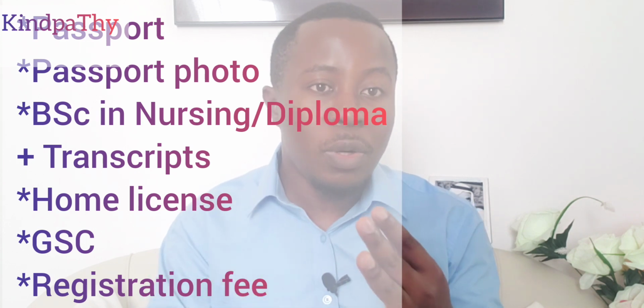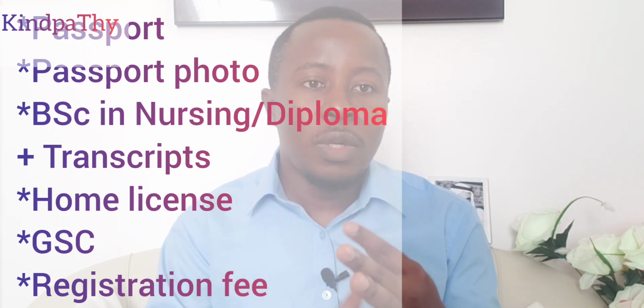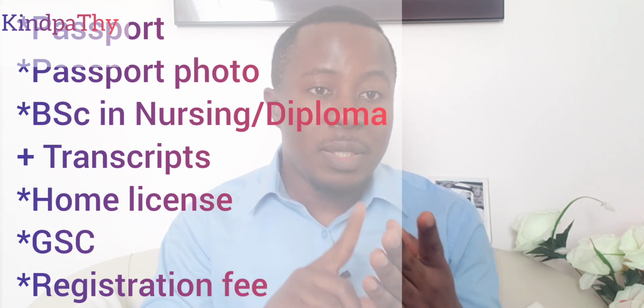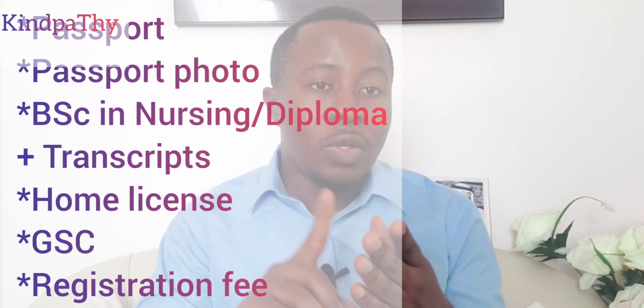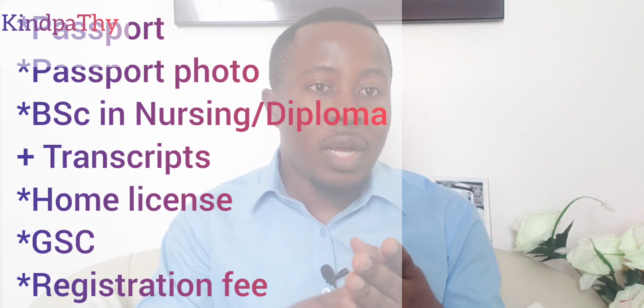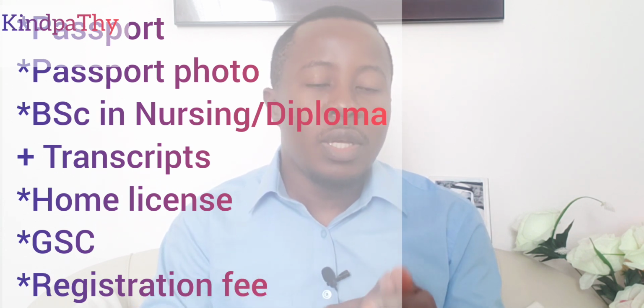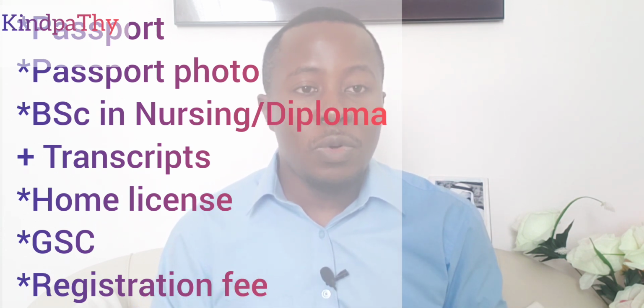So those are the documents that you're supposed to put together: your passport size photograph, your diploma or your BSc degree, your licensure from your home country, your GSC, that's your good standing certificate, and your registration fee. So you need to put all those things together before you apply. So now, what happens after you put all those documents together and you send them for the data flow verification?